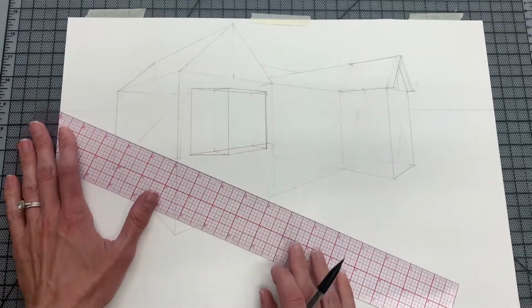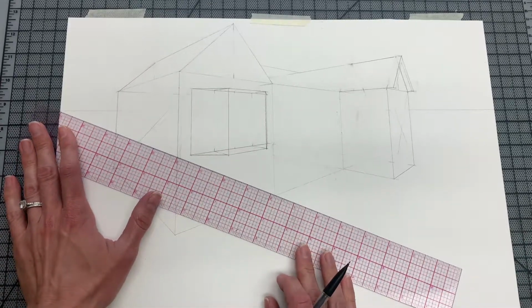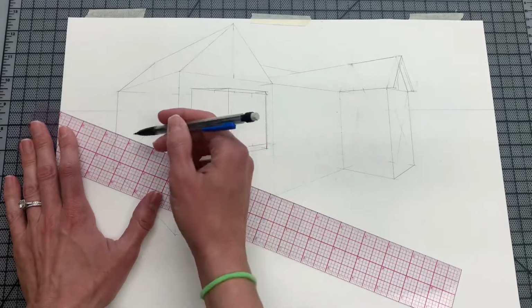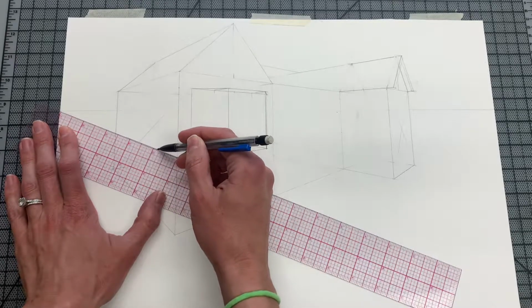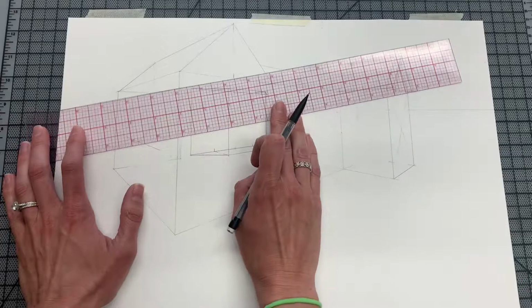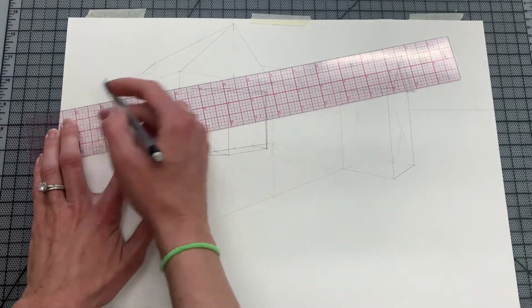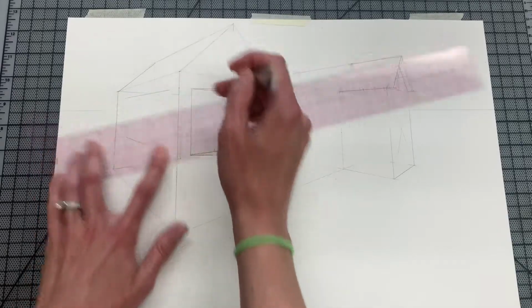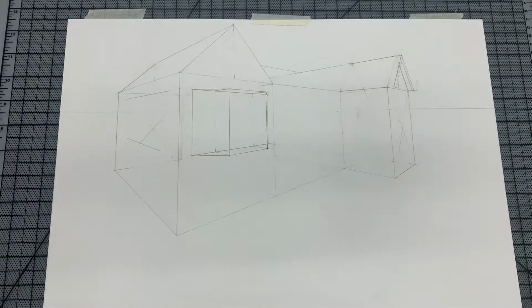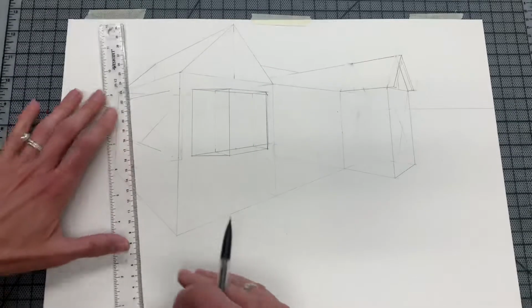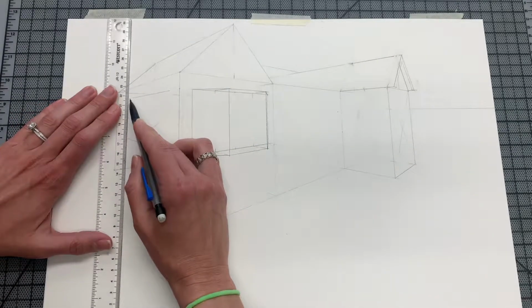So if I had a window over here and I wanted the height to match, all you have to do is line it up with the dot and the vanishing point. Okay, and that's how you would get the height. So now I'm going to just draw the verticals.